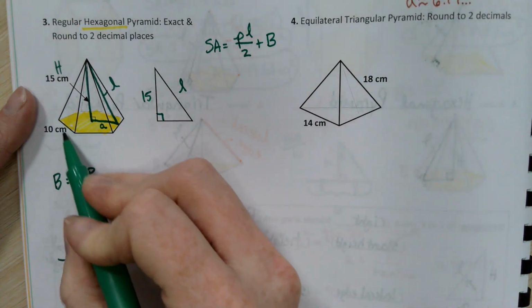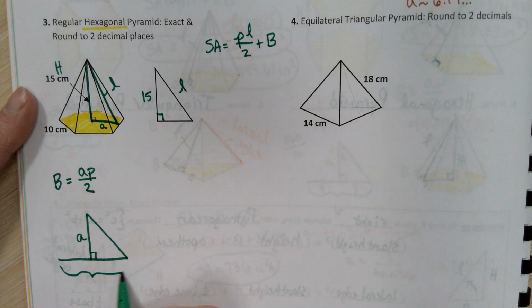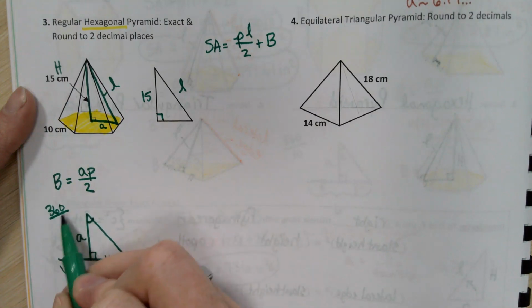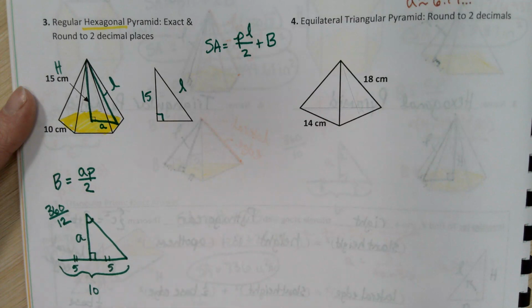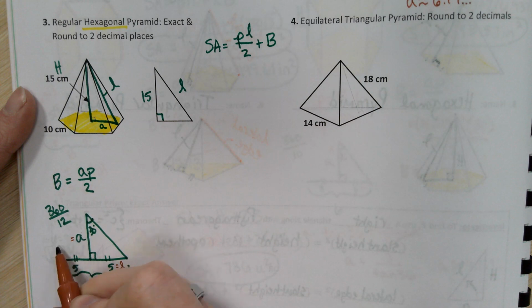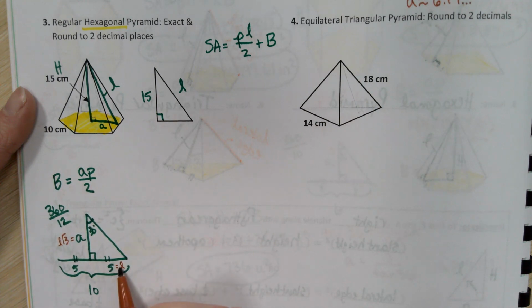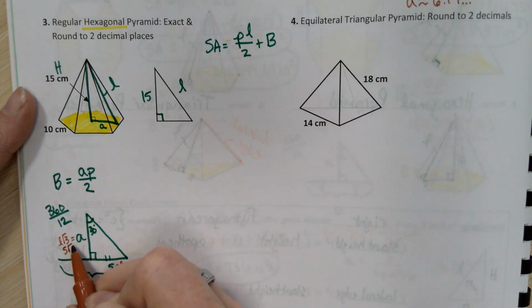But we do know that an entire side is equal to 10. That's going to give us a 5 and a 5 that we can use. And then our angle at the top will come from taking 360 and dividing by 12, since there are 6 sides. And it will give us 30 degrees, which is great news, because that means that this is the shortest leg of the triangle, and this is that L root 3 side. So if 5 is equal to L, we know right away that our apothem value is equal to 5 root 3.